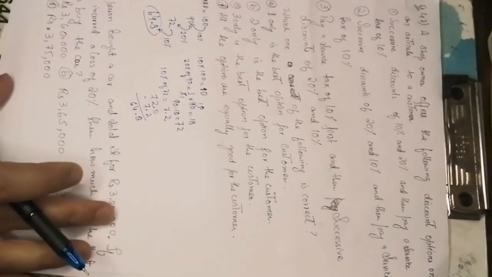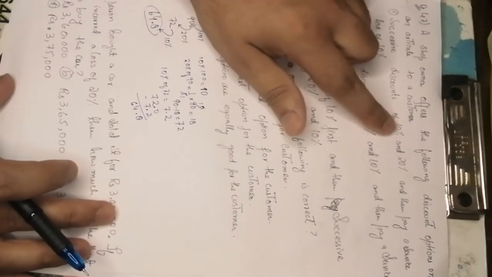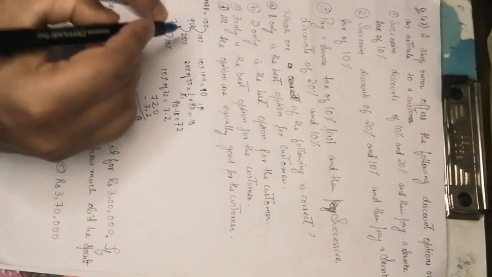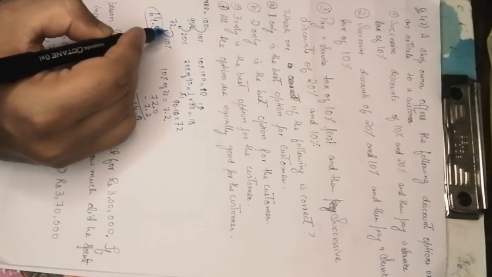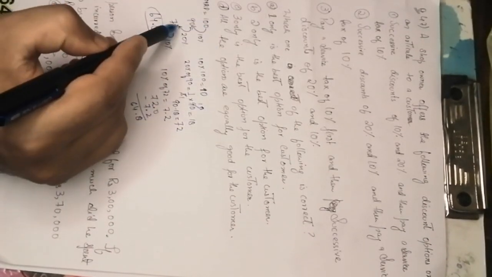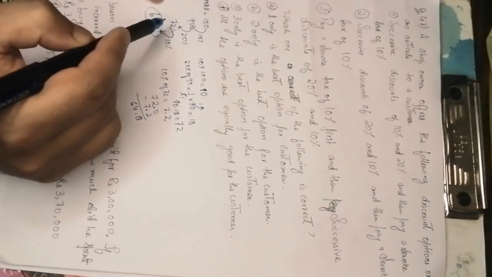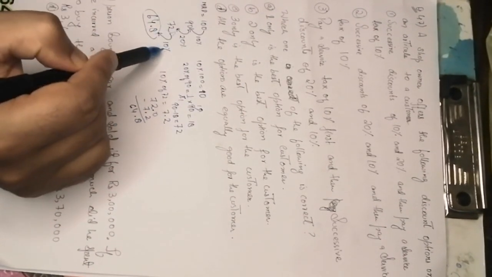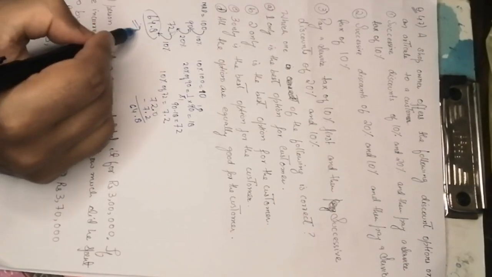You understood? So first he gives the 10% and 20% discounts and reaches 72. This is the price of the product. Now he pays a service tax of 10% of the price of the product. That is, he's ultimately selling at 64.8.